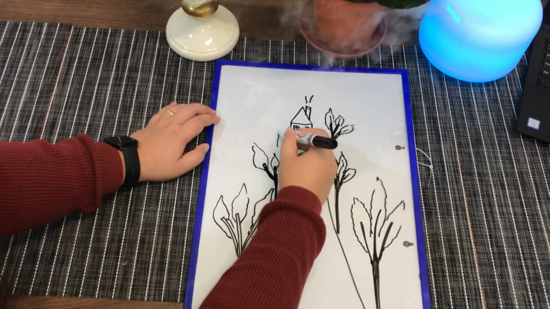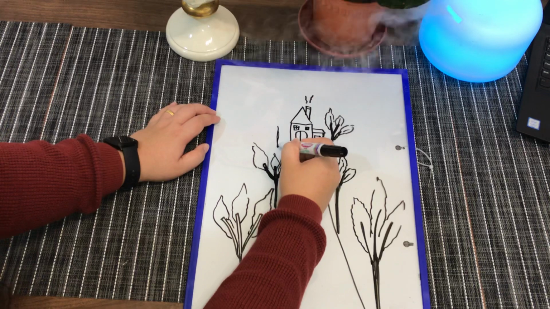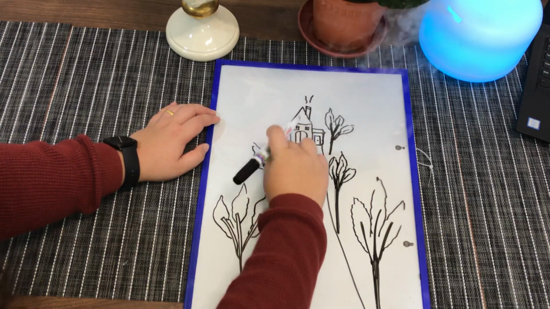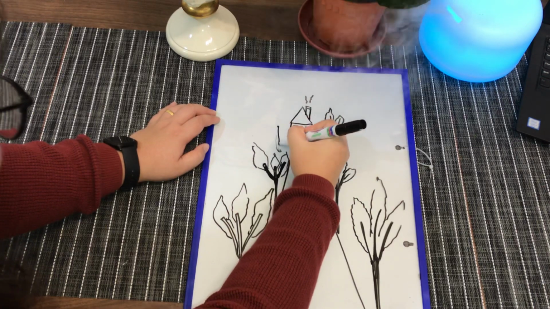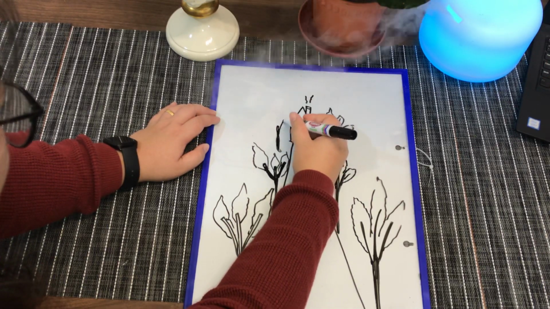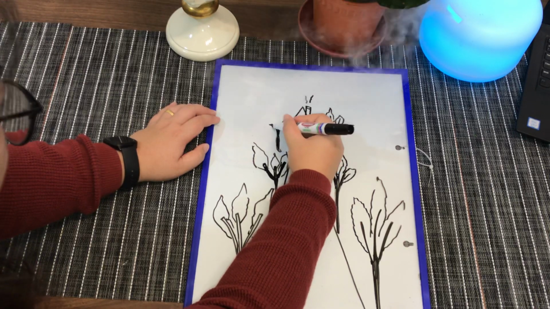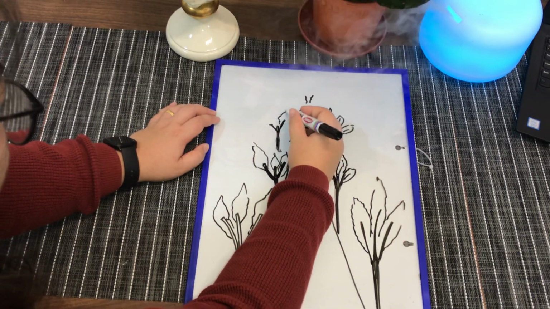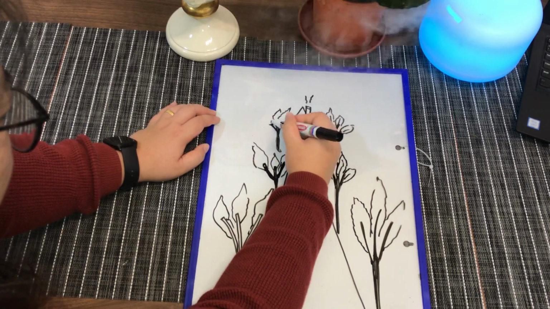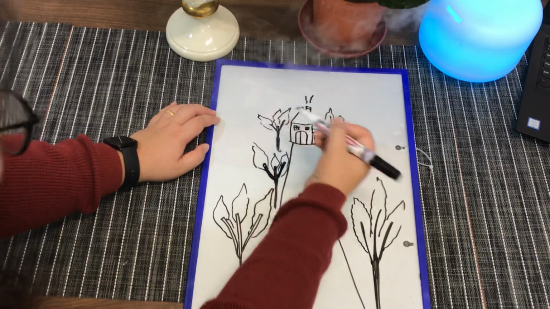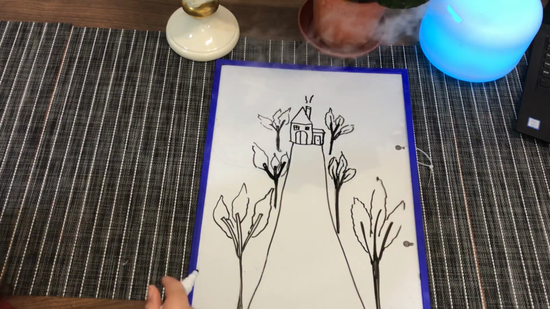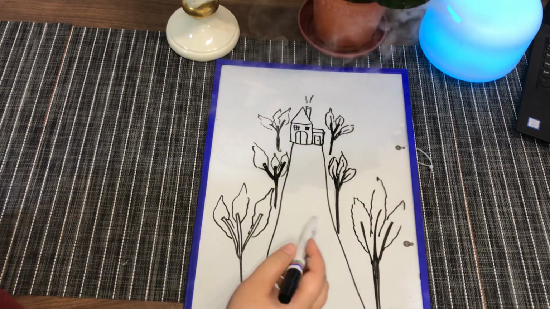And the last tree. So there are your trees.